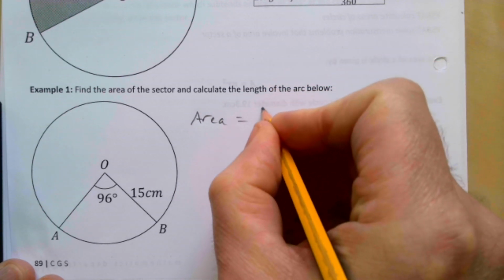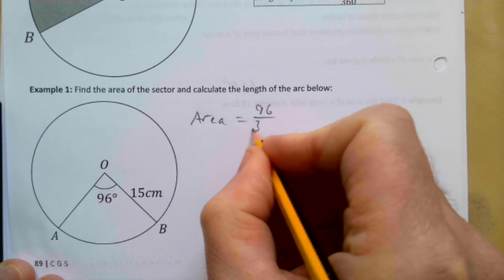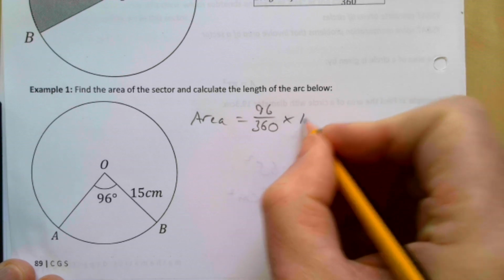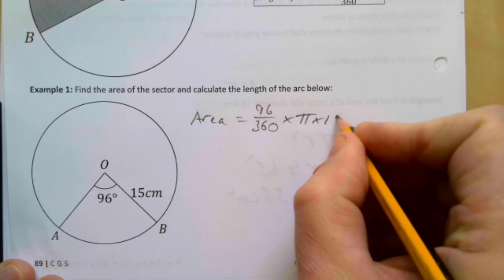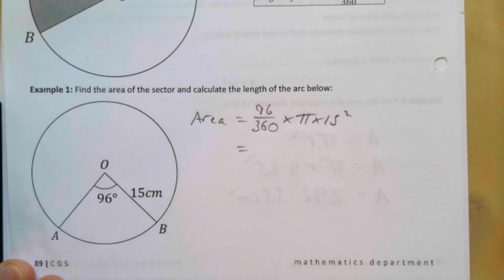Using the formula they have is 96 over 360 multiplied by pi multiplied by 15 squared.